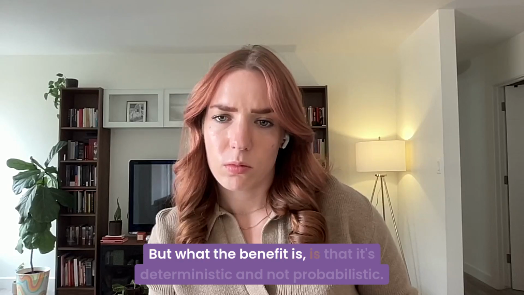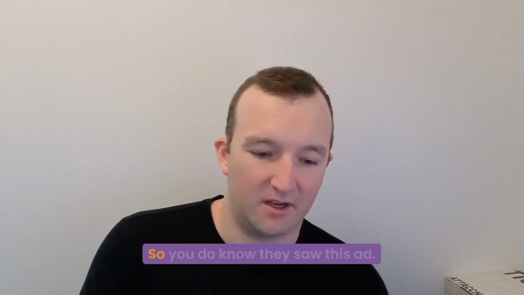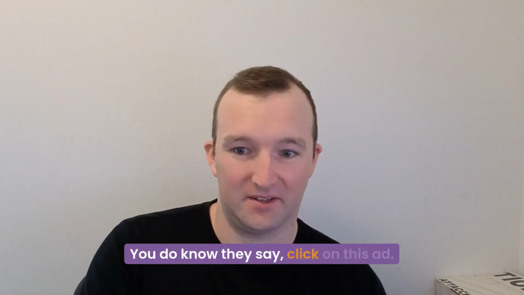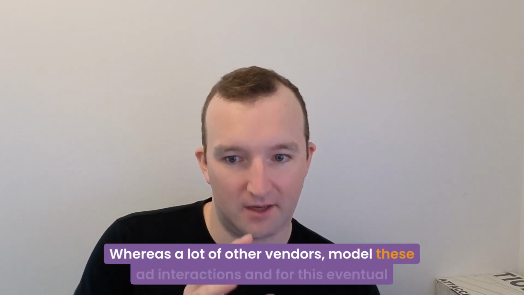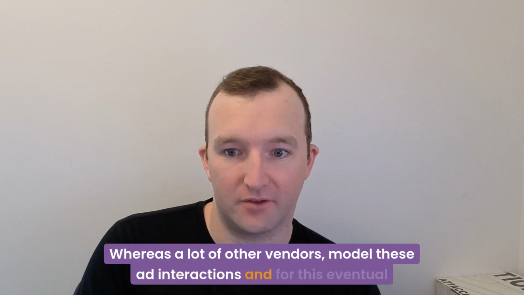But the benefit is that it's deterministic and not probabilistic. So you do know they saw this ad. You do know they clicked on this ad. You know that they made this purchase. Whereas a lot of other vendors model these ad interactions and this eventual conversion.